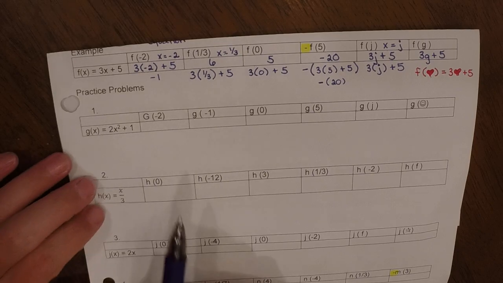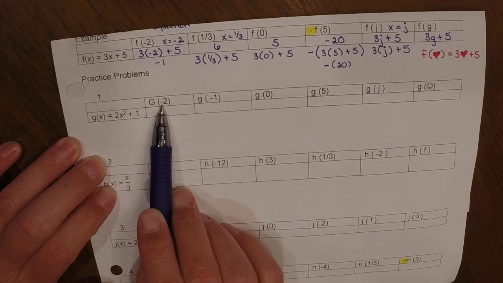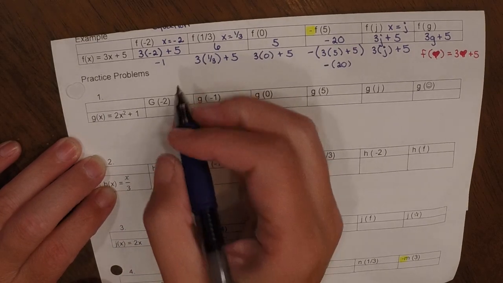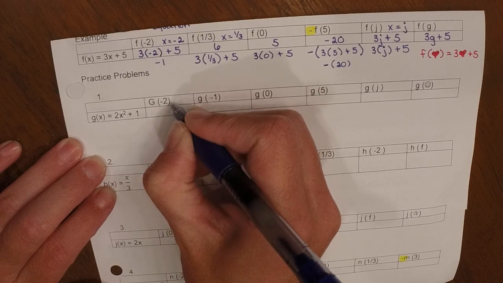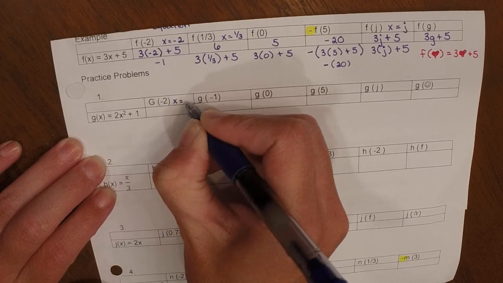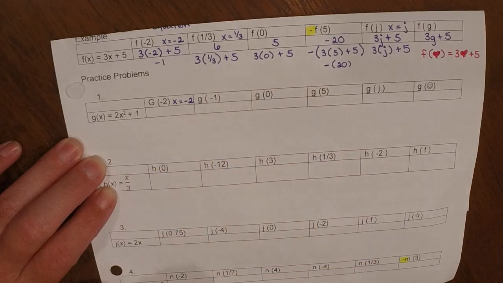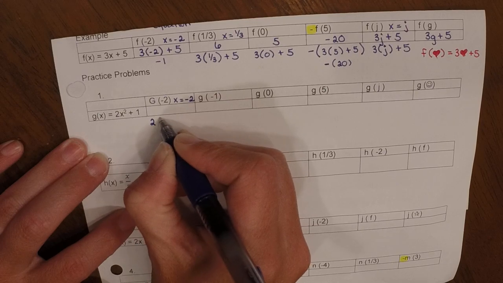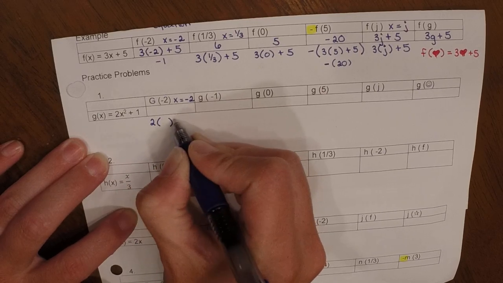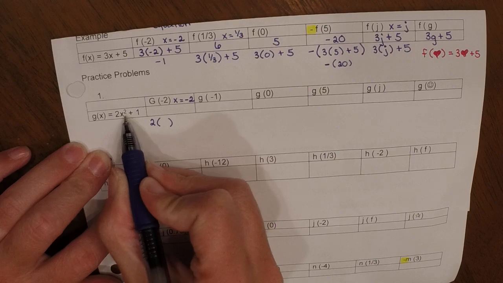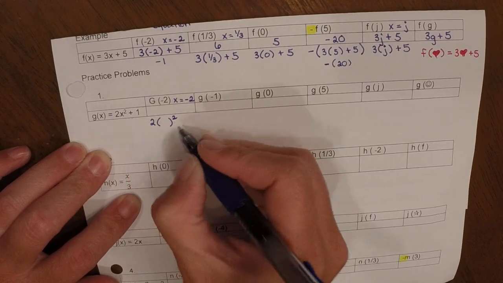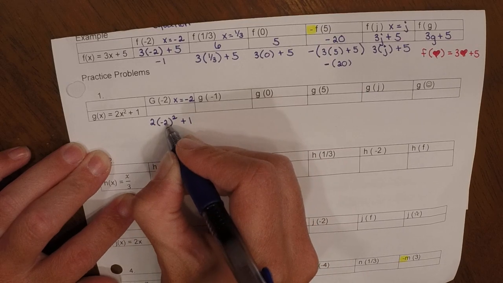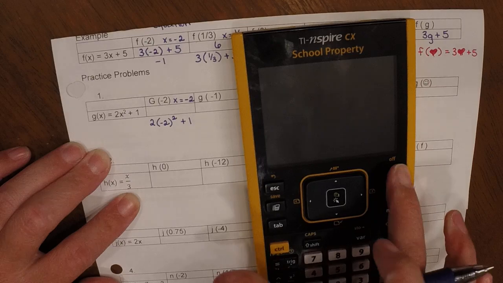So let's do g at -2. Again, this capitalization shouldn't be there. It should be lowercase. But remember, this just means that we want to replace x in this equation with -2. So down here below, this would be 2, and then I would leave parentheses for my x. Then notice the exponent, so this would be squared, and then plus 1. Well, if I replace x with -2, this is what it would look like, and then it would be calculator ready.